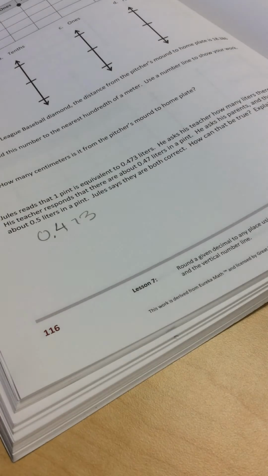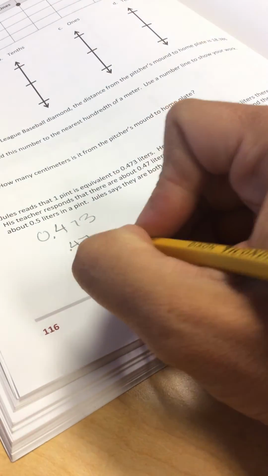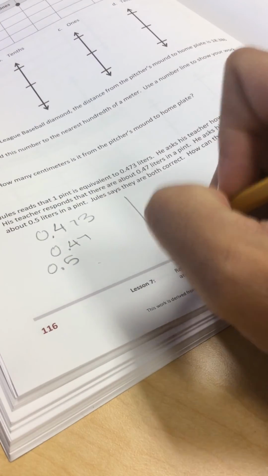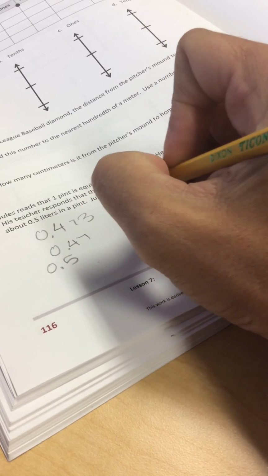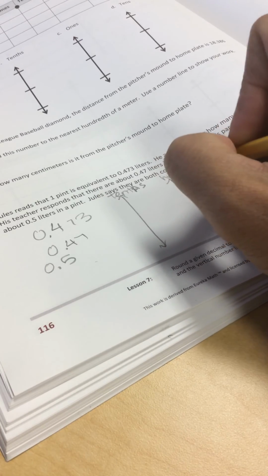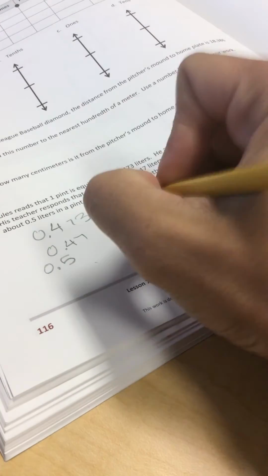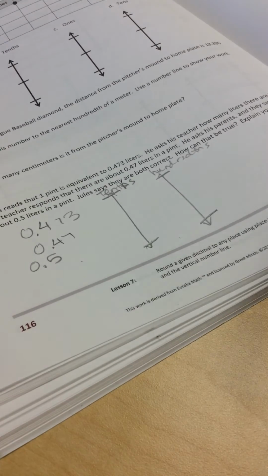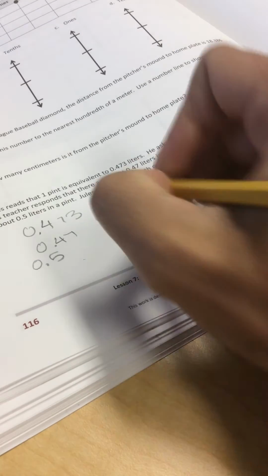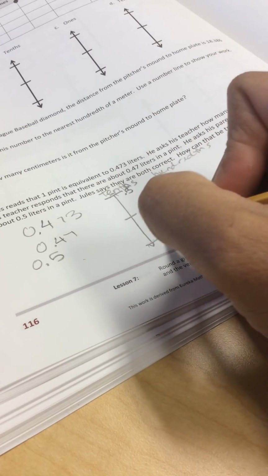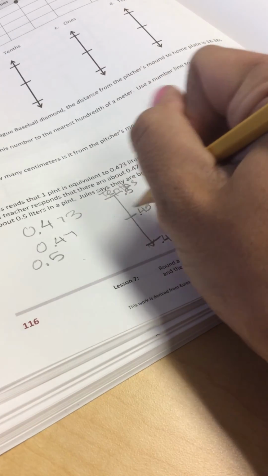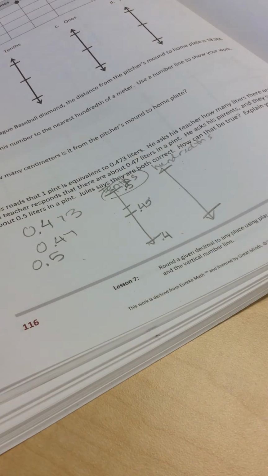473 thousandths can be rounded either to 47 hundredths or 5/10, depending on if you are using tenths or hundredths. On your number line, I could say that if I'm doing tenths, I would have 4/10 down here, 5/10 up here. To get halfway from 4/10 to 5/10, I would need 45 hundredths. I have 47 hundredths, which rounds up to 5/10.